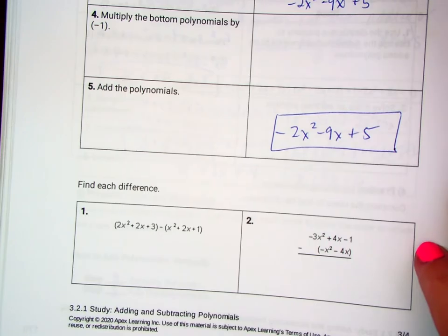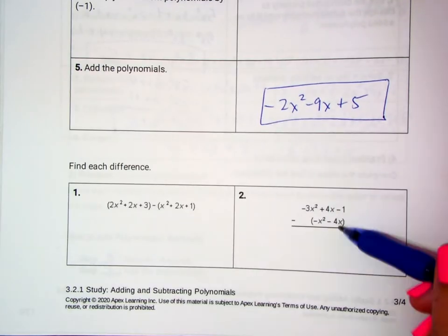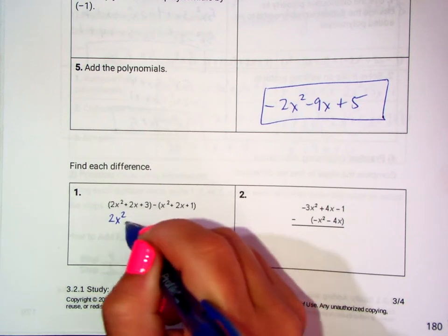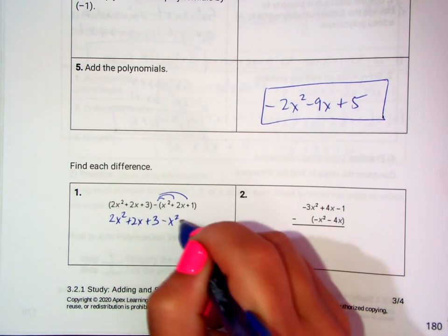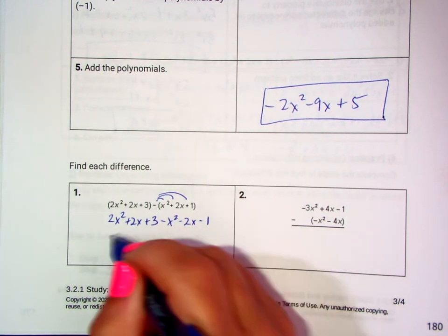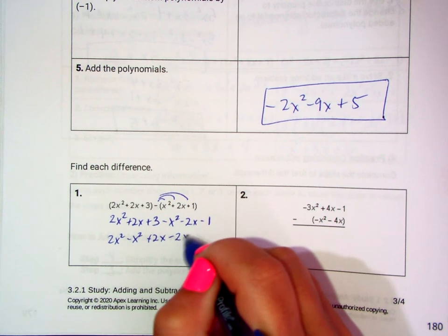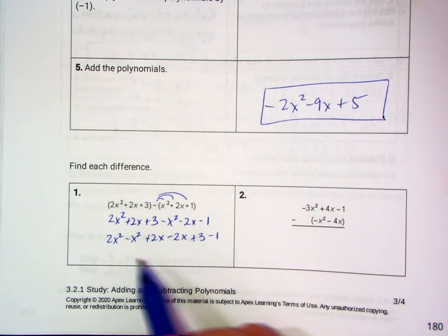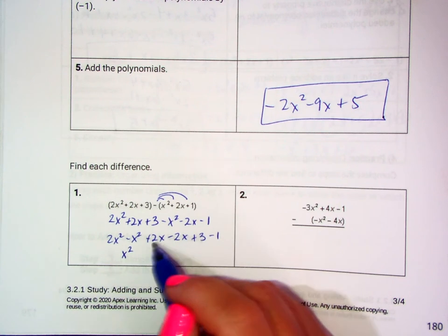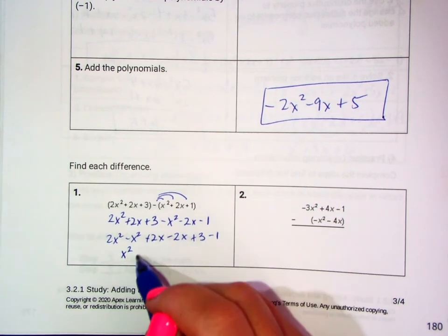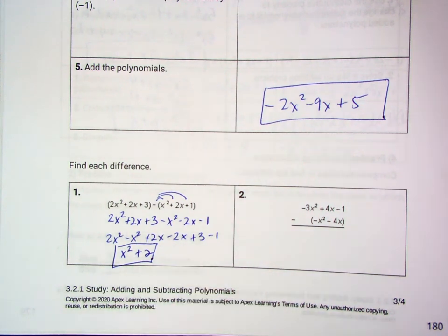Find each difference. Here's 2 practices for you here at the very bottom. Again, use the method that you prefer. Do you want to do vertical or do you want to just do grouping? Leave the front the same. Distribute the negative to all parts. Group. Now notice in this case, the front just gives you 1x squared, but notice the 2x and the minus 2x actually cancel each other out, and then 3 minus 1 is just 2. So notice that in this case I'm left with a binomial. Sometimes things cancel each other out.